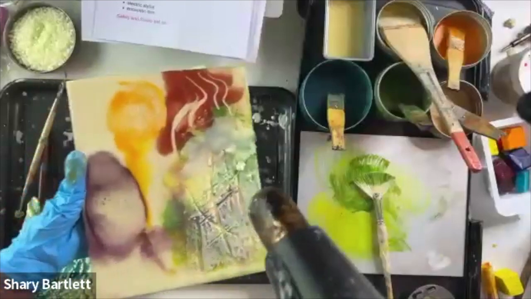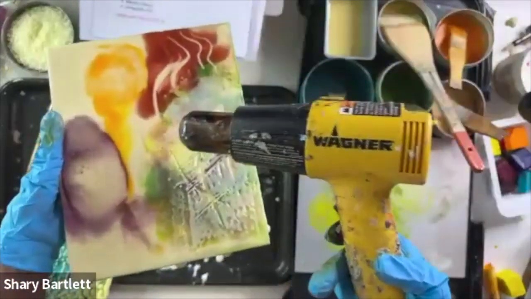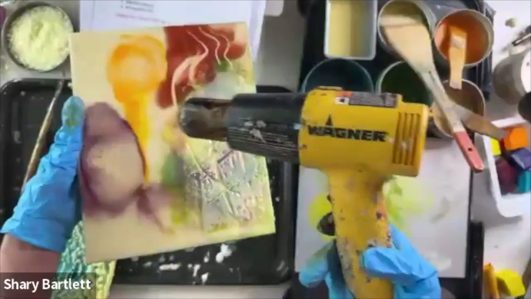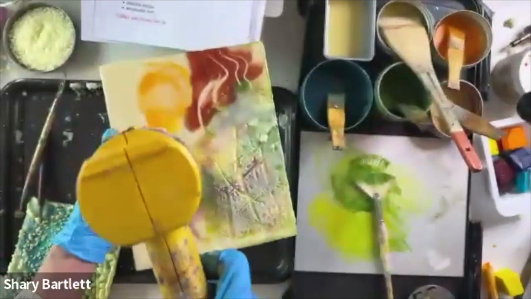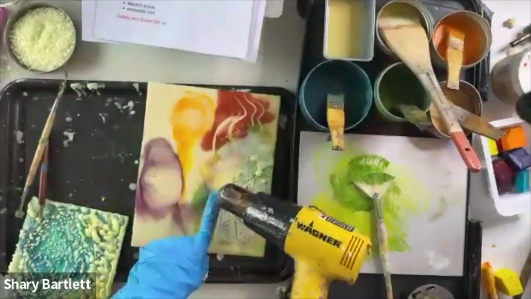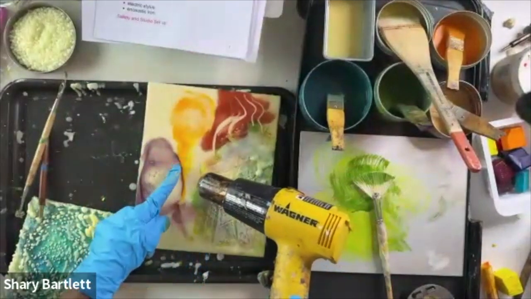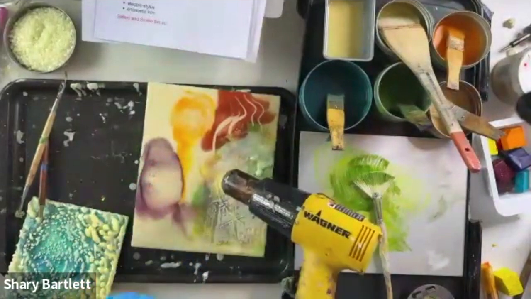One of the things I often find with students is that they fuse on an angle, kind of, I think we're used to drawing our hair or something on an angle. So it's good to keep that gun up and down so you don't get a hot spot. You can imagine if you're fusing on an angle, it gets hotter here and cooler on the side.